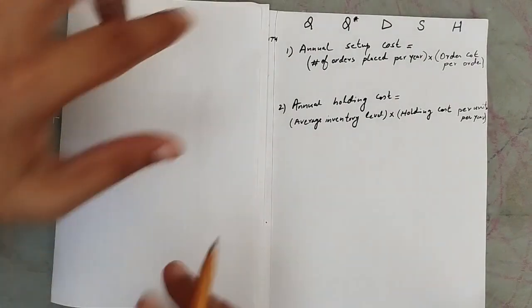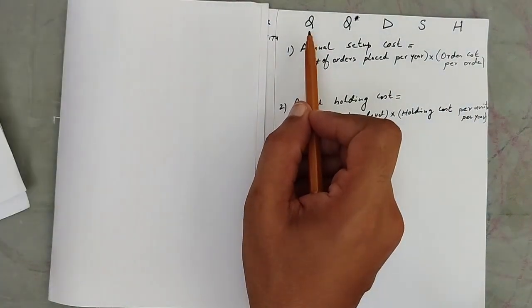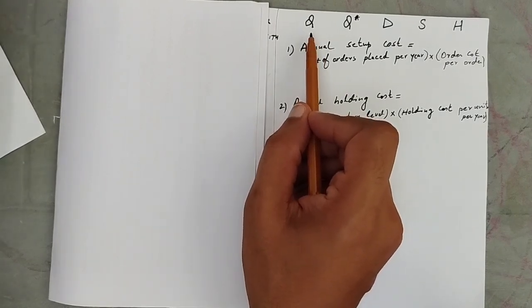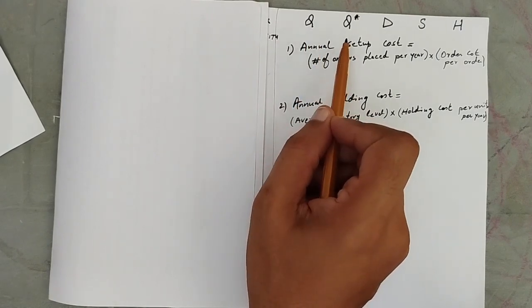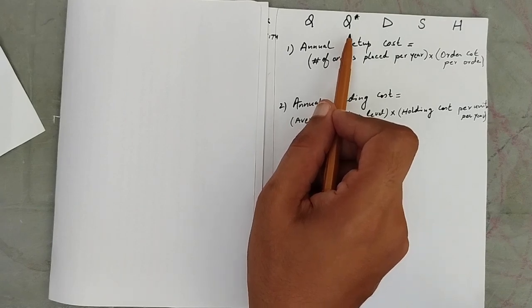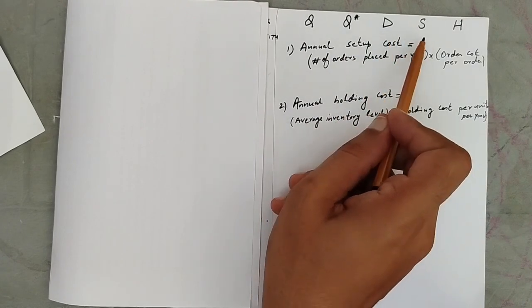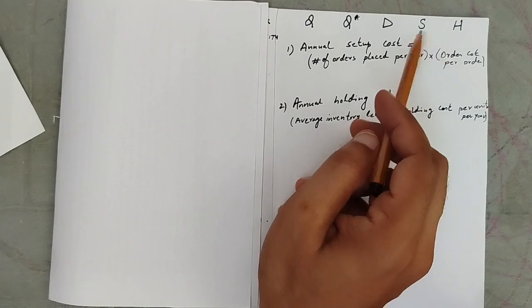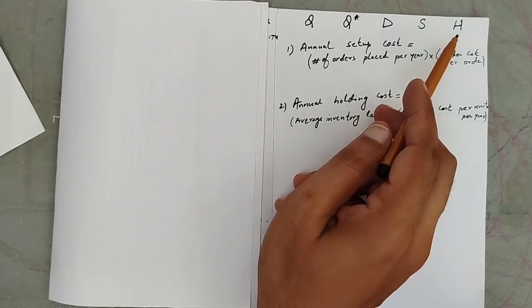So over here you see these are the symbols. Q is the order quantity. And Q star, note it down, Q star is the optimal order quantity. D is the annual demand. S can be the setup cost or ordering cost. Over here we are taking the ordering cost. H is the holding cost.